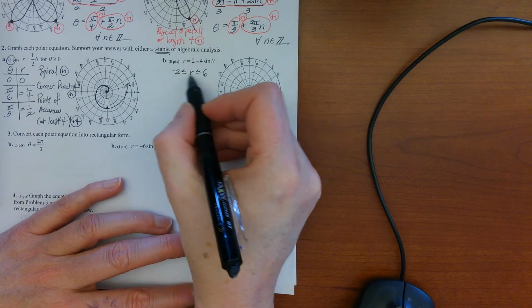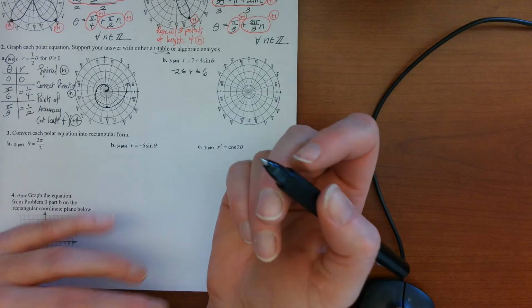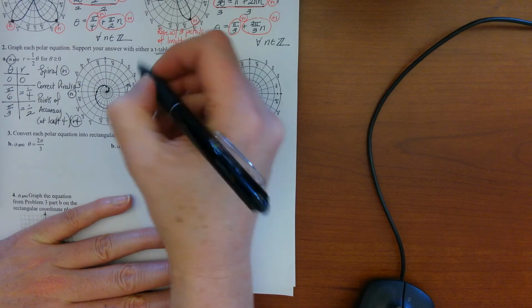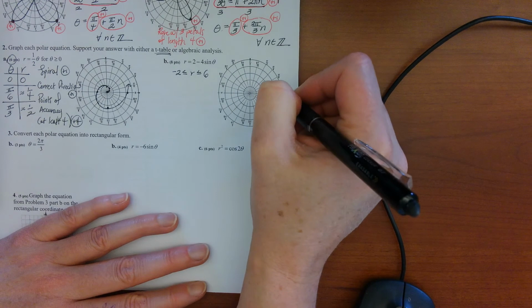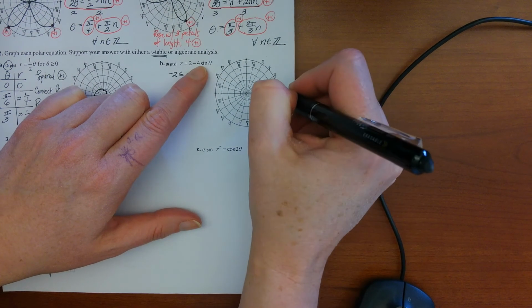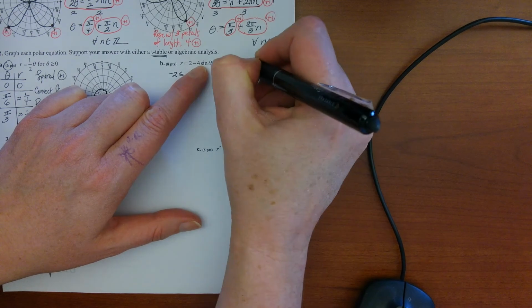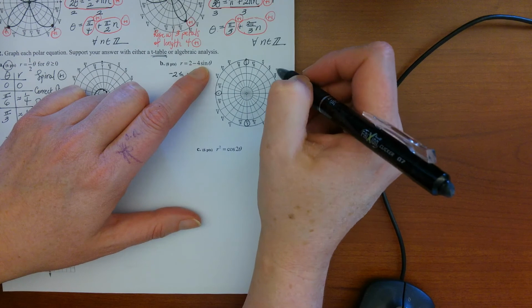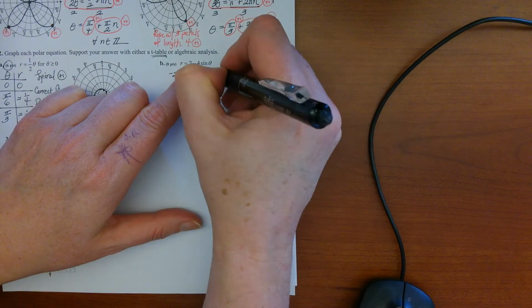And the fact that r goes from negatives to positives is an indication that you'll have an inner loop. Other than that, it really is just a matter of doing a t-table. So the values that would make sense for a sine function here would be the 4 corners of the unit circle. And then for sine, the over 6s would make the most sense.